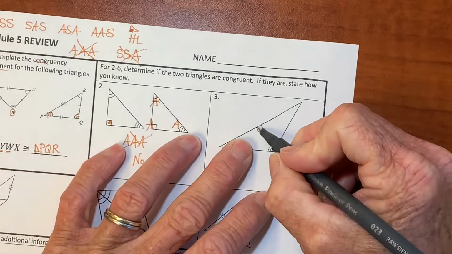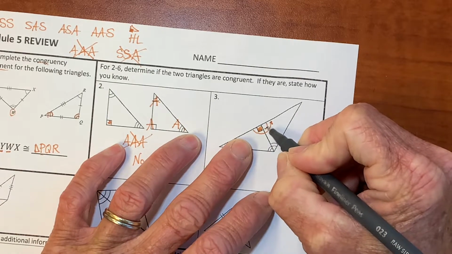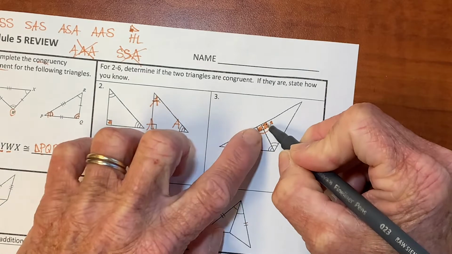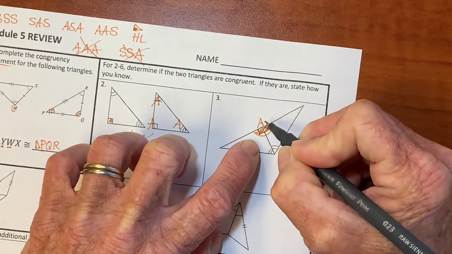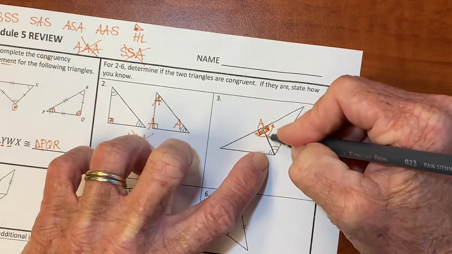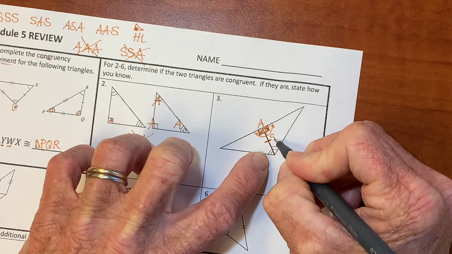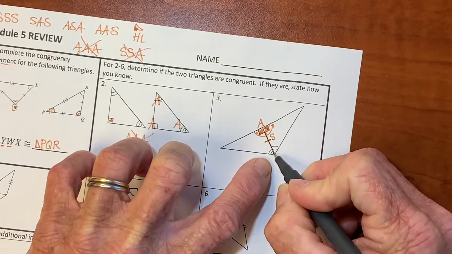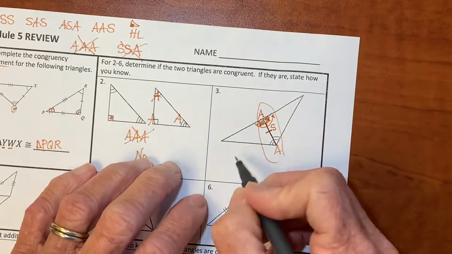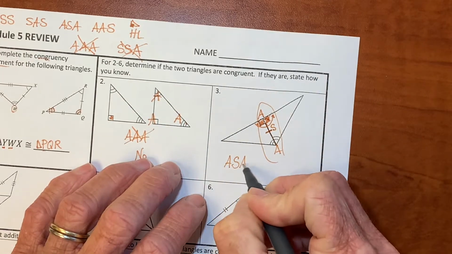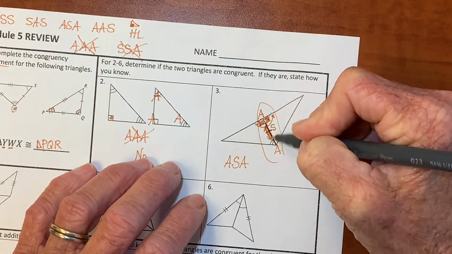In this case, if this is a right angle, you know that these two make a linear pair, so this has to be a right angle. So these two triangles each have a 90-degree angle. We know those are congruent. That's an A. They share this side, so that's going to be congruent in both triangles. That's a side. And then we have another pair of angles marked congruent. So these are going to be congruent by angle-included side-angle, the side between the two angles.